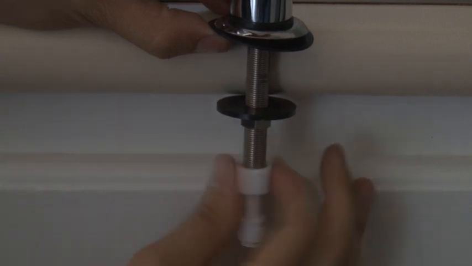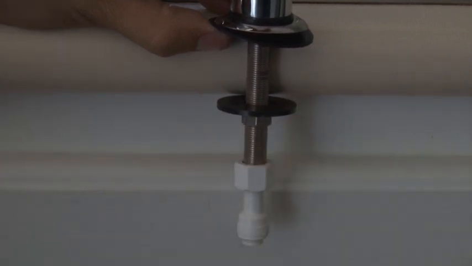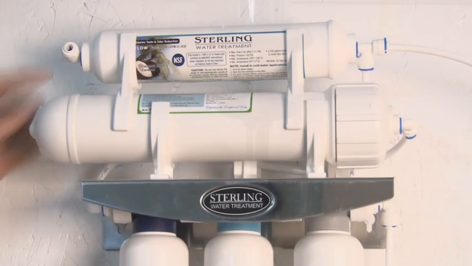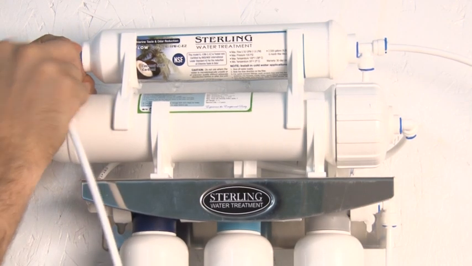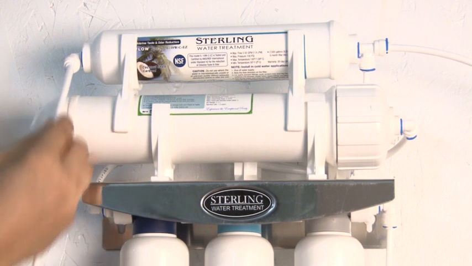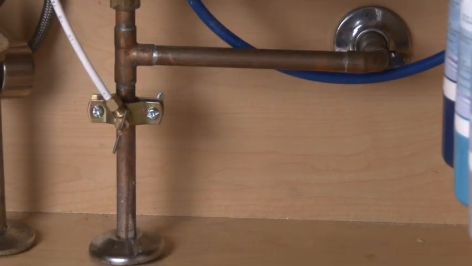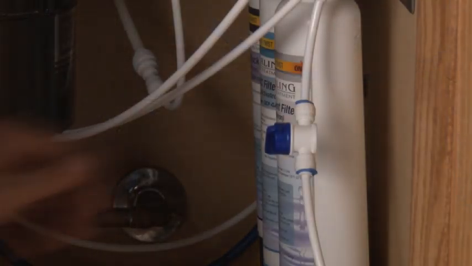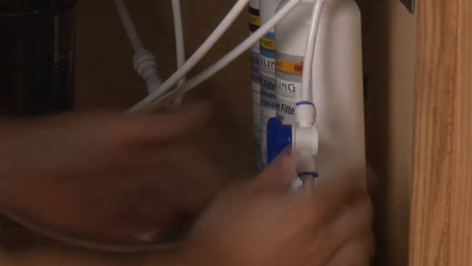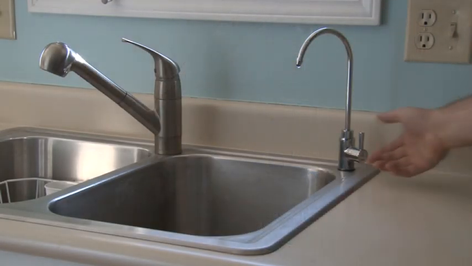Screw the push-in adapter to the faucet stem and insert tubing into the adapter. The other end of this tube attaches to the discharge end of the polishing filter. Open the water supply valve and check for leaks. Now open the inlet valve on the RO system. Open the RO faucet and wait until water drips from the outlet.